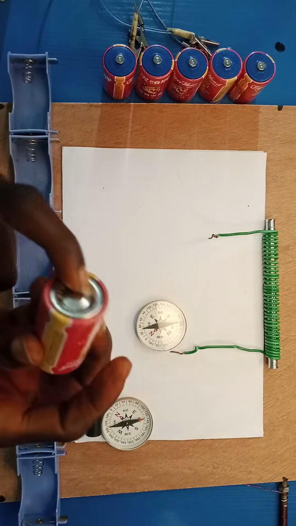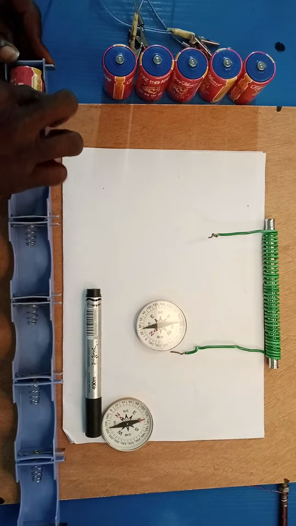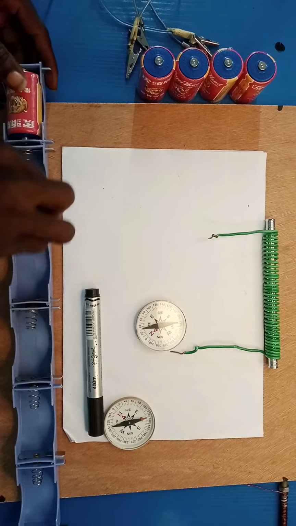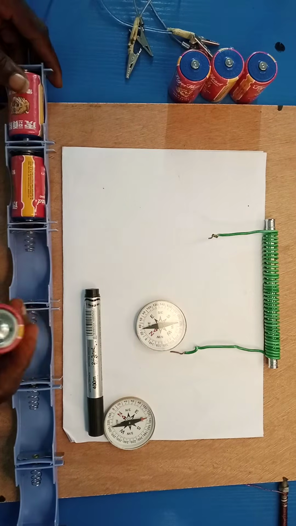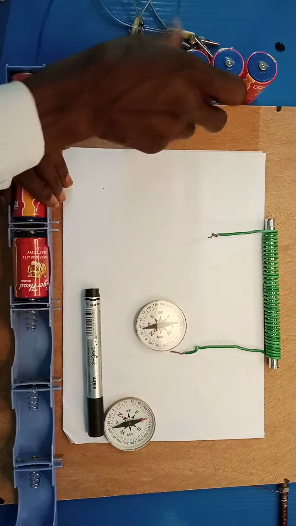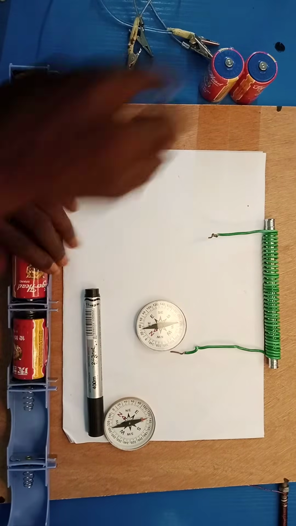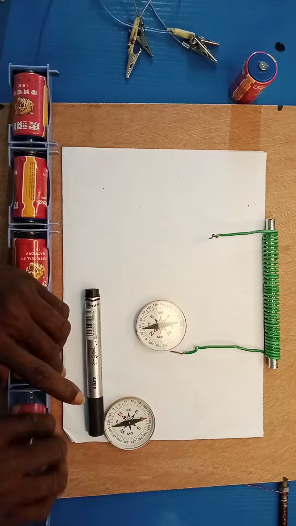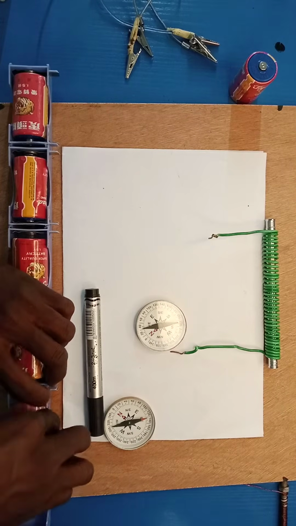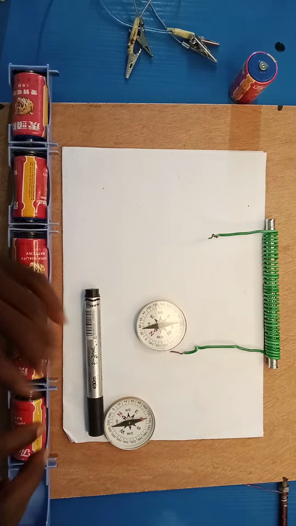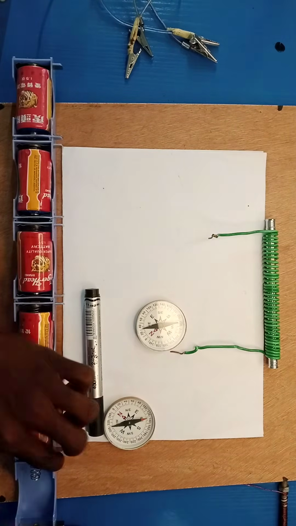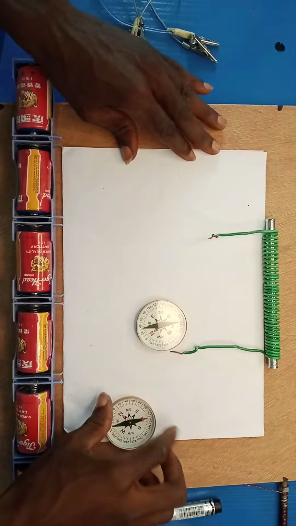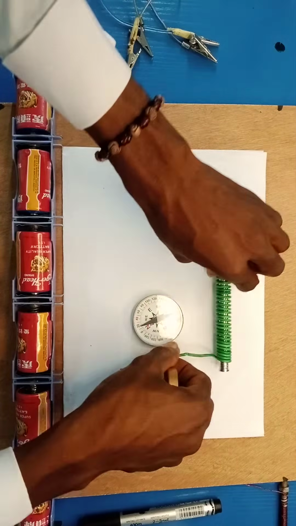We're going to connect. This is negative, negative. So this is one cell, two cells, that's a battery. Two cells give a battery. This is 3 cells, 4 cells, 5, and then the last one, 6. So let's begin. Observe something.